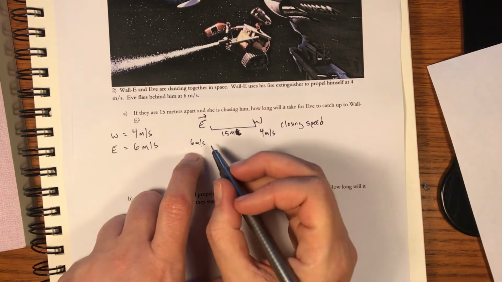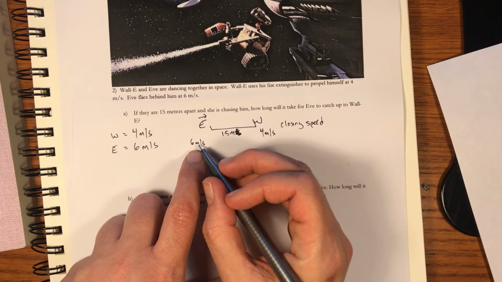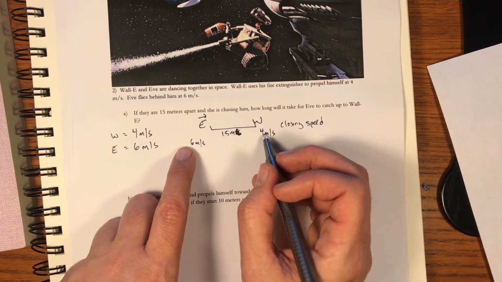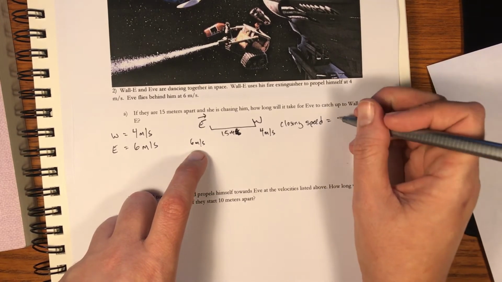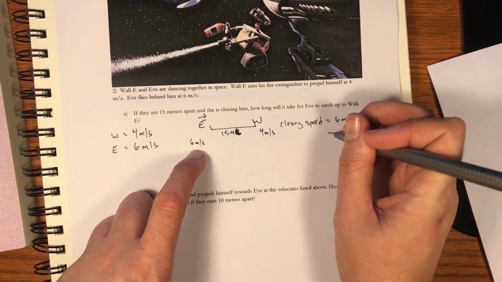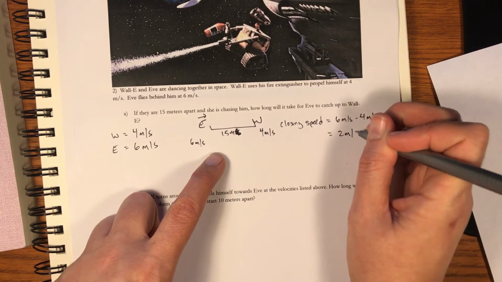is basically for every second, how many meters do you gain on them? So for every second, she moves 6 meters, he only moves 4 meters. So we're going to subtract them. It'll be 6 meters per second minus 4 meters per second. So the closing speed is 2 meters per second.